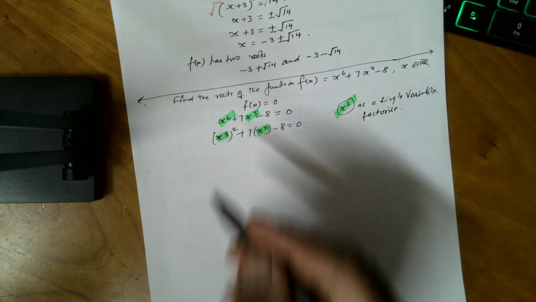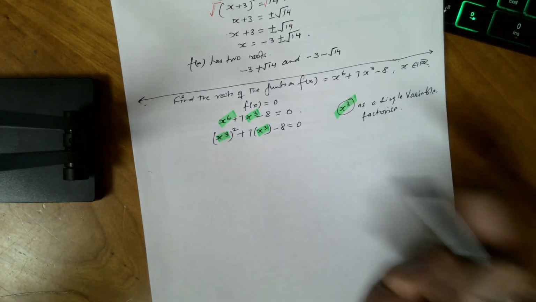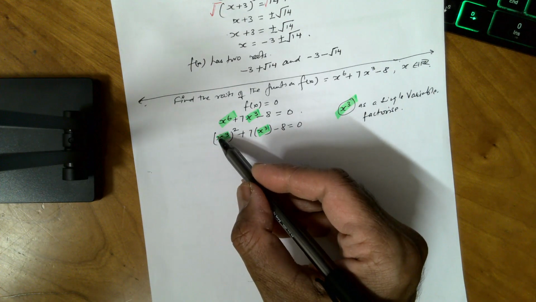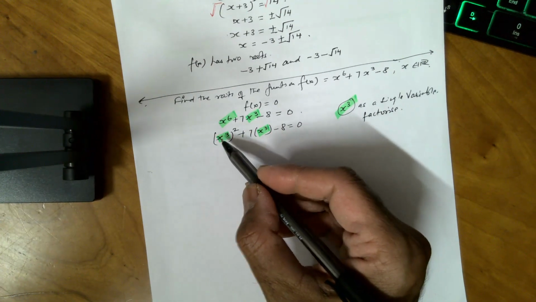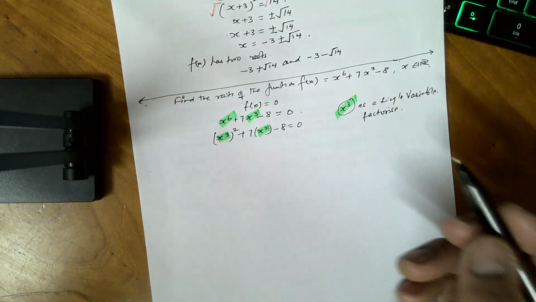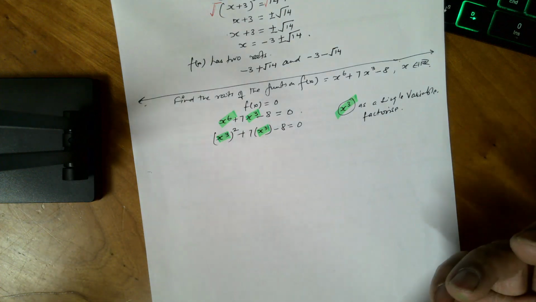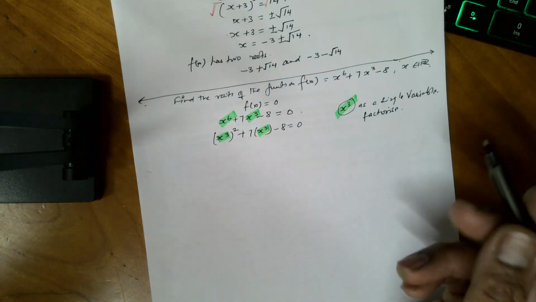We will just say this x cubed can be like u. So then you will see if you have here, say, x cubed is z. So if I say z squared plus 7z minus 8, that actually makes your quadratic equation. And that will be really easy for you to factorize as well. Yeah.